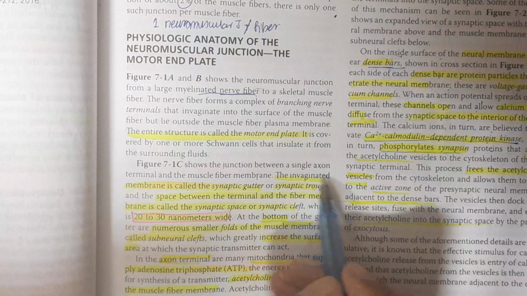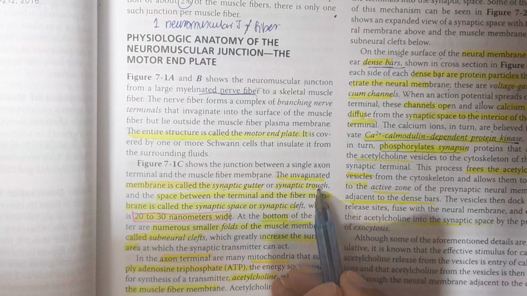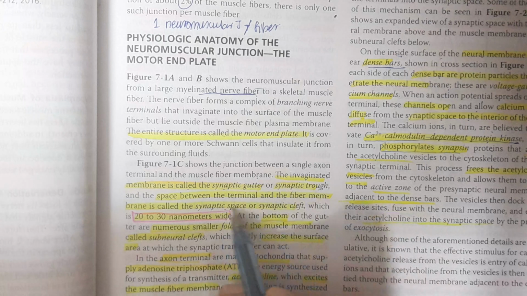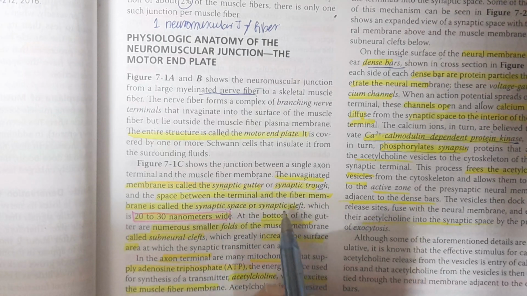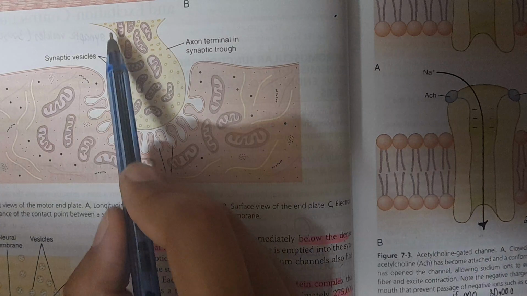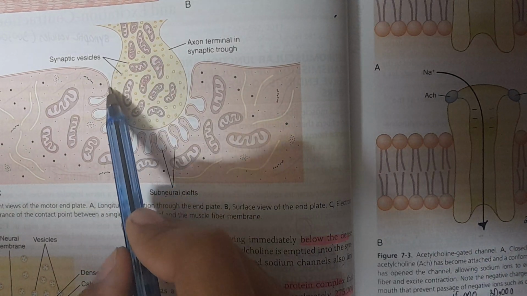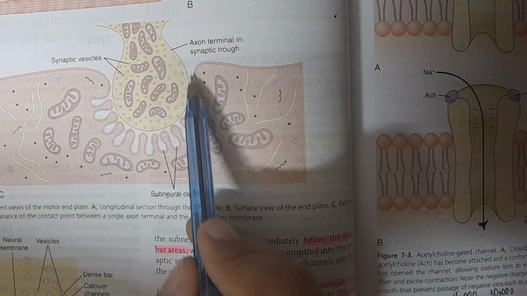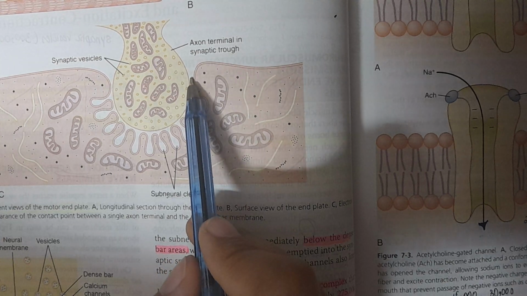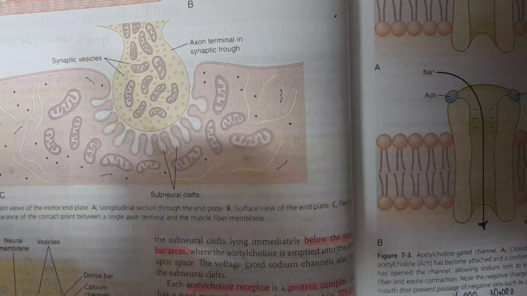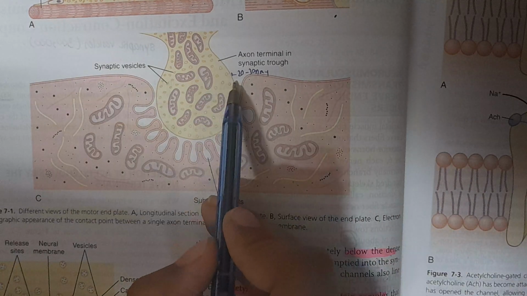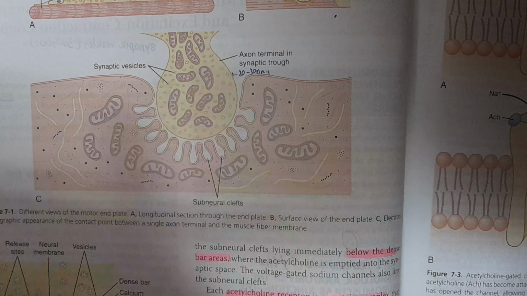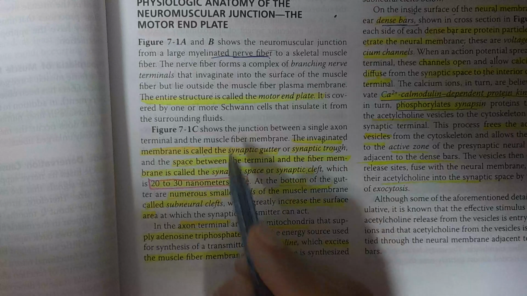Coming back to the reading: the invaginated membrane is the synaptic gutter or synaptic trough, and the space between the terminal fiber and the membrane is known as the synaptic space or synaptic cleft. Let me show you. This thing which is invaginating is forming a gutter or trough, and the space between the axon and this trough is known as the synaptic cleft or the synaptic space. Also, this space between the axon terminal and the synaptic gutter is 20 to 30 nanometers wide. Then we come to another thing.